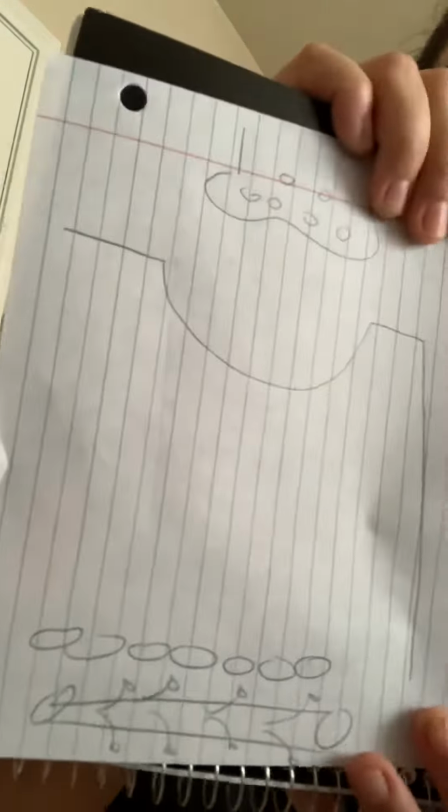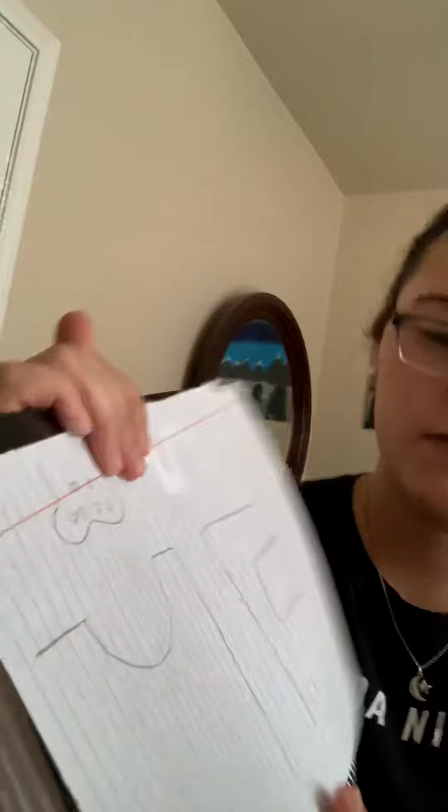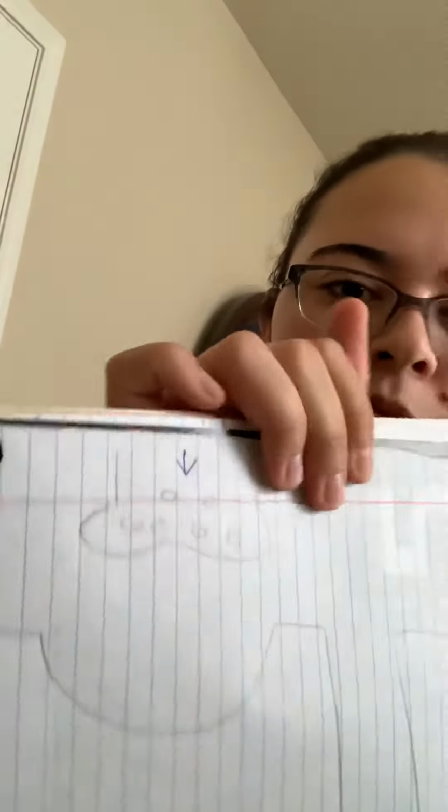This is my basic drawing. So it's going to start with a signal from the brain. It's going to travel down the dendrites. I'm also going to be drawing in blue, so just, you know. Once it does that, the vesicles are going to be turned inside out, which is then going to dump acetylcholine.